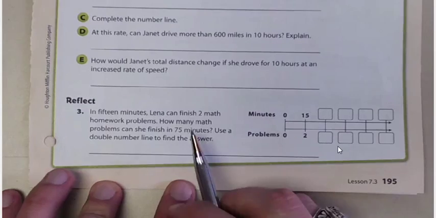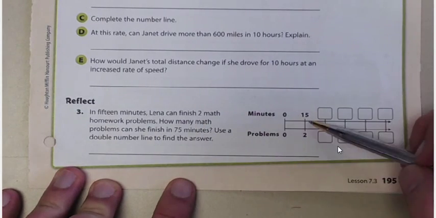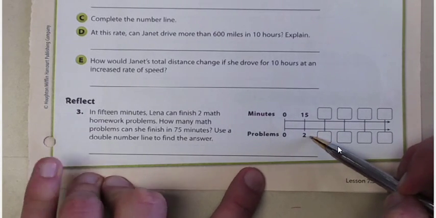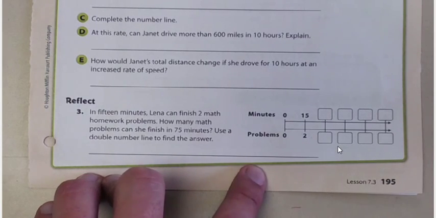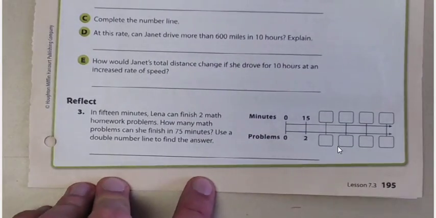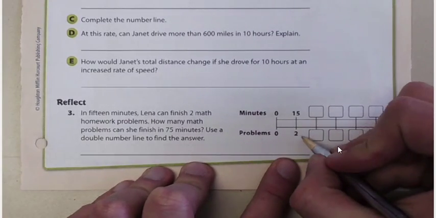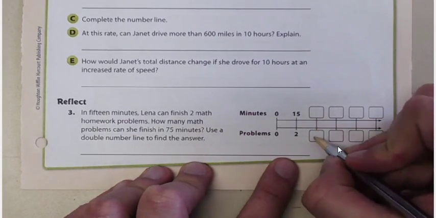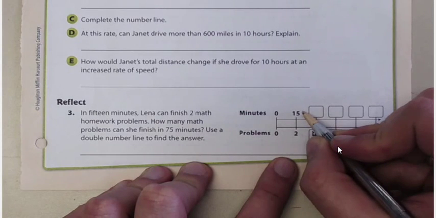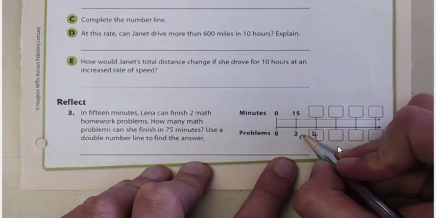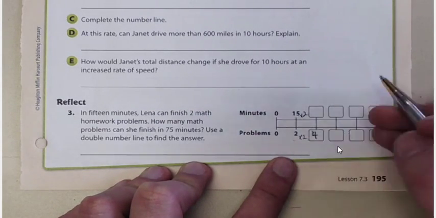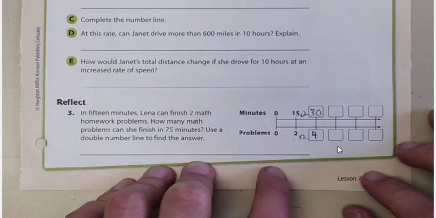Alright, so it says that Lena can do 2 math problems in 15 minutes. So right here we've got our minutes and our problems, and over 15 minutes we can do 2 problems. Okay? So let's say that we wanted to find an equivalent ratio to compare with the rest of this. So what if we doubled it? Let's say that we wanted to know how many minutes it would take her to solve 4 problems. Well, when we're dealing with equivalent ratios, whatever we do to one of our numbers, we have to also do to the second number. So if I multiply 2 times 2, I then have to multiply my 15 by 2. And so for 4 problems, it would take her 30 minutes. Okay?